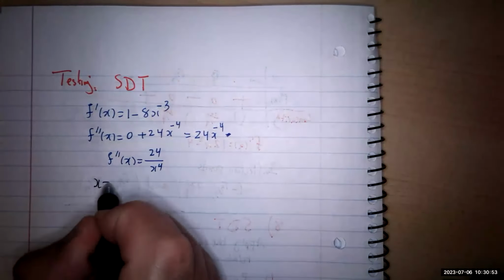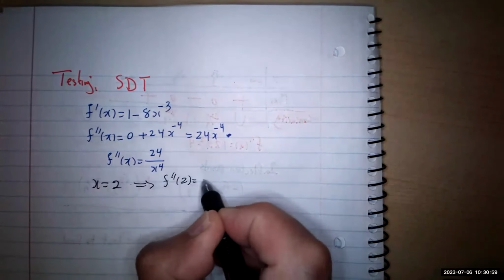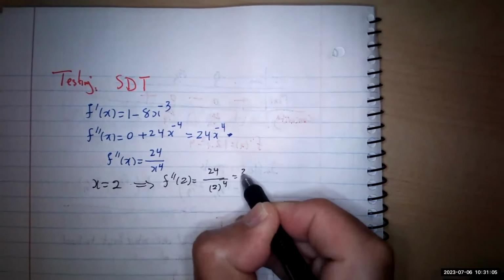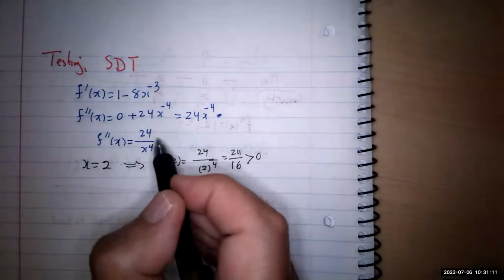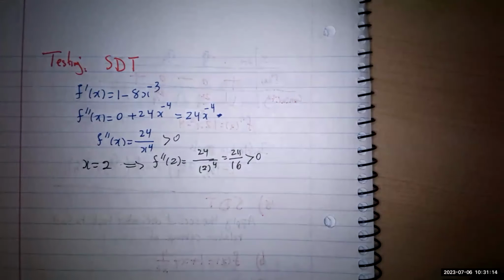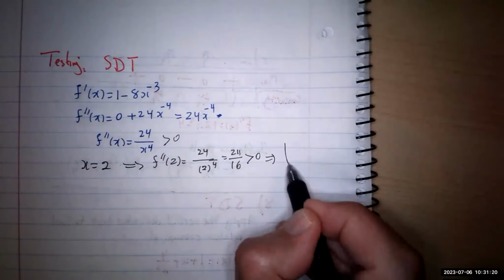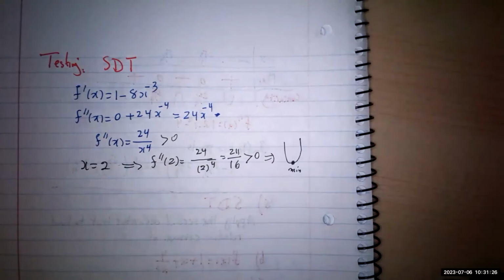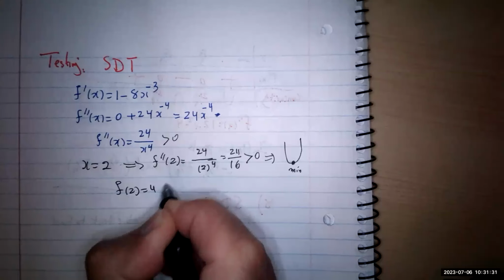But what is your critical value? 2. It's already positive, of course. Drop the 2 in. That gives you 24 over 2 to the 4th, which is a positive number. You don't have to worry about the value. It's positive. Second derivative positive, remember, that's the concavity. So positive means up. Up means minimum. That's it. If it's negative, it's down. So f of 2 equals 4 is a relative minimum.